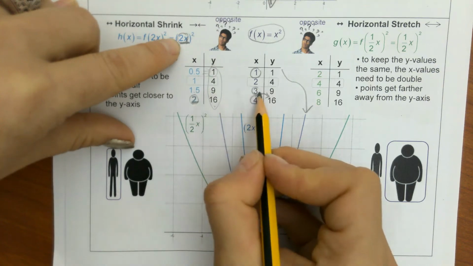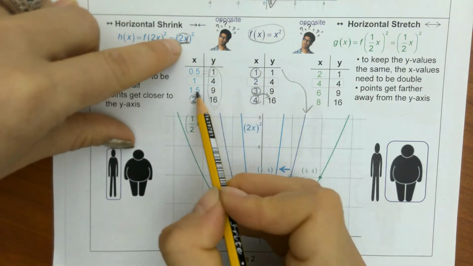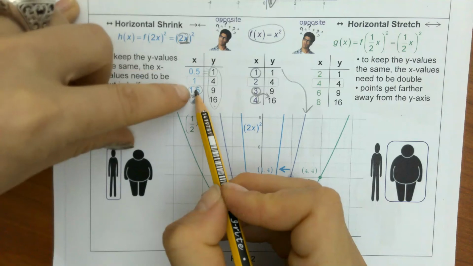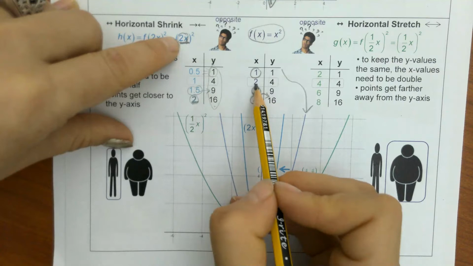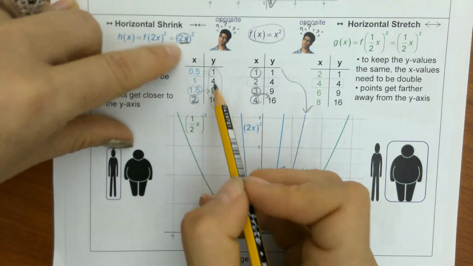Now here, I can look. 2 times what is 3? Well, 1.5. So if I go 2 times 1.5, that will make it 3. And what's 3 squared? 9. 2 times what is 2? 2 times 1. So 2 times 1 is 2. That makes 2 squared would be 4.